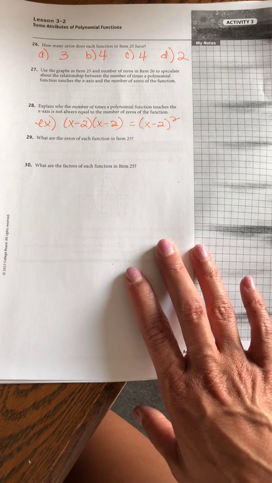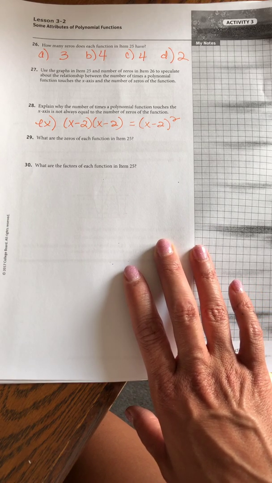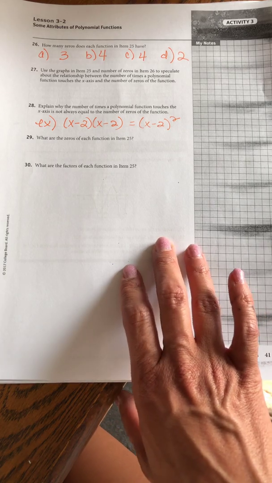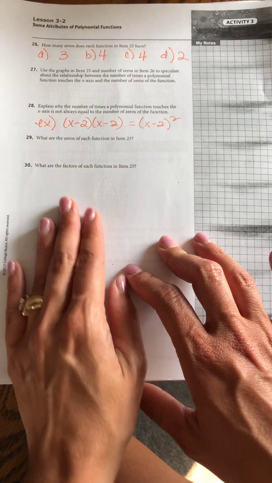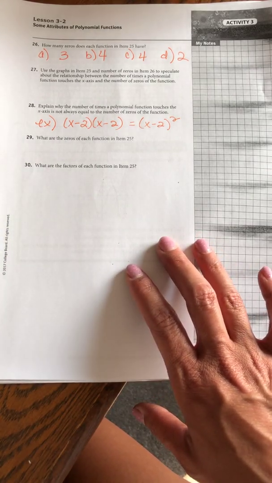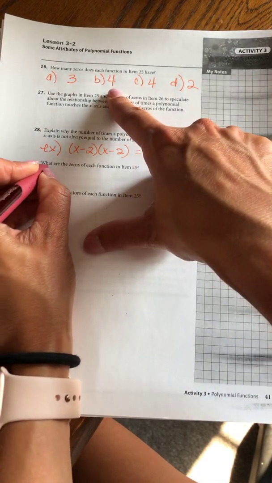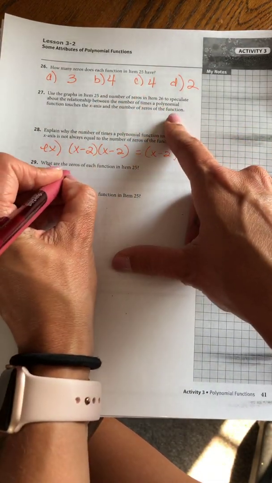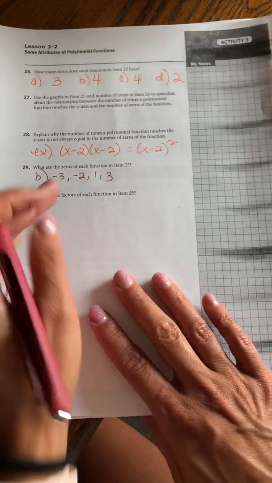Excuse me. Number 29, what are the zeros of each function in item 25? We won't list all the zeros and what they are. We already graphed all of them. What are the factors of each function? I do want to go over that. So let's go ahead and find the zeros for, let's do letter B. So the zeros for letter B, I'll just give them to you, were -3, -2, 1, and 3.